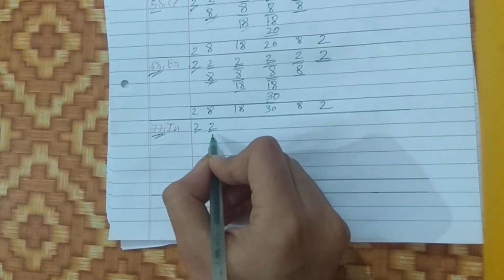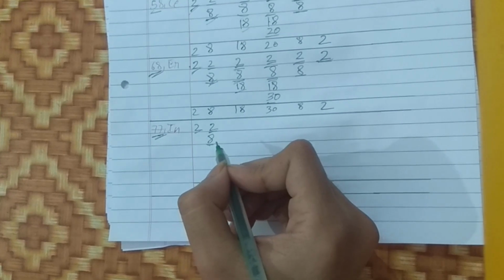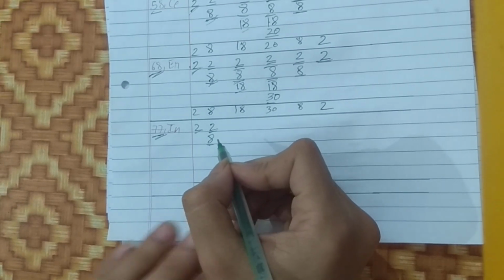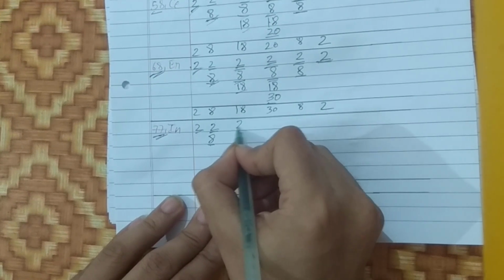We can exceed 2 easily here. We will go up to 8 and the octet rule will come in picture, and it will say no more than 8 electrons can be accommodated in the nth shell. That's why the electron will be shifted to the next shell. We will fill up to 2.